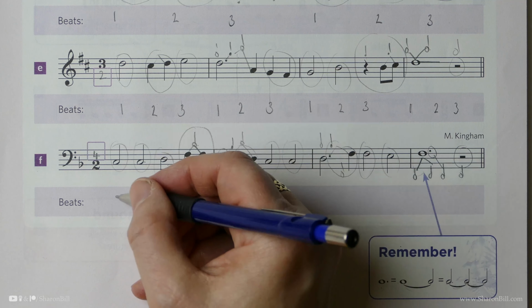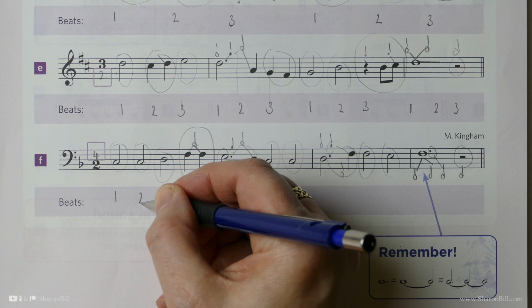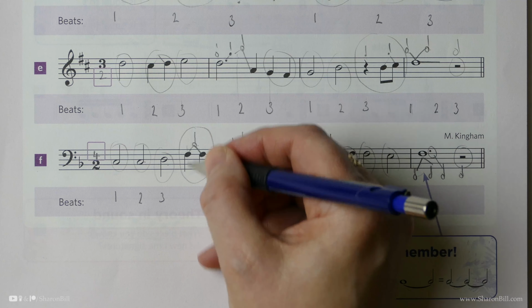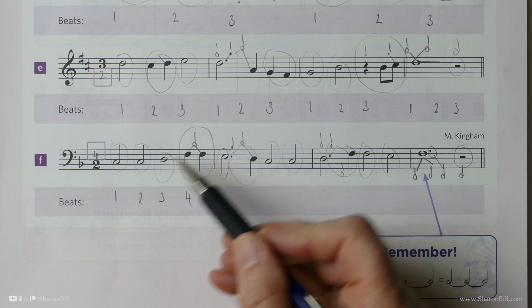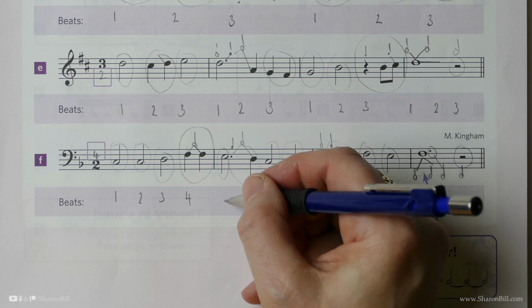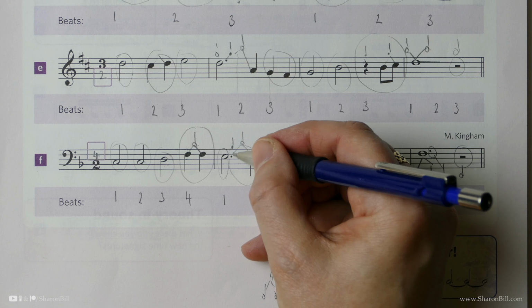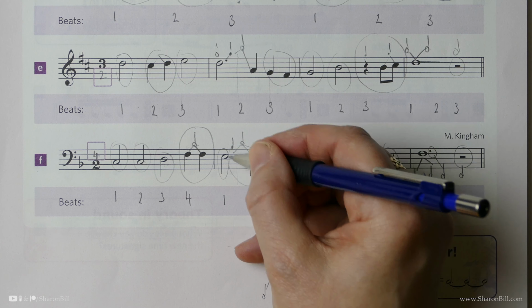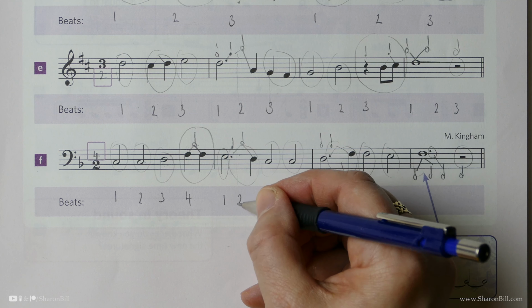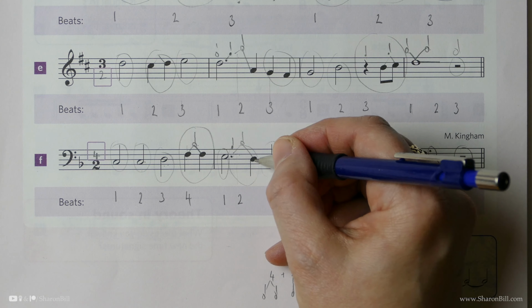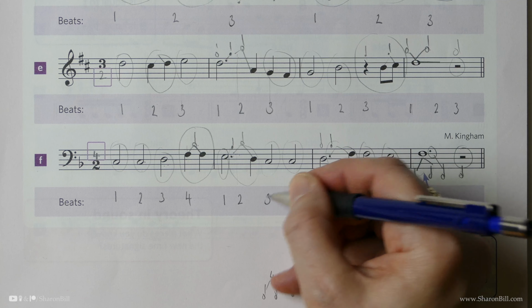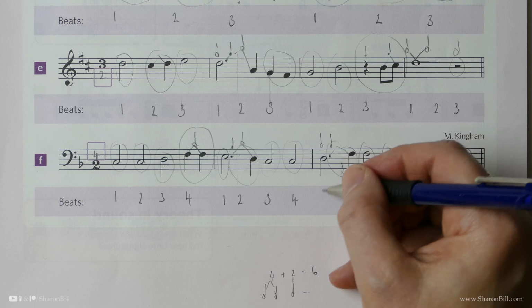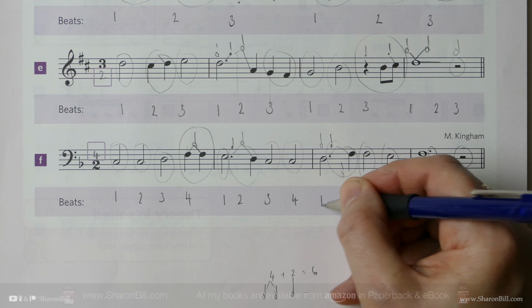So there's beat 1, there's beat 2, beat 3, beat 4, 1, 2, 3, 4 and 1. Now beat 2 falls in the middle here. It's going to last into beat 2. The first part of beat 2, there's the second part of beat 2. There's beat 3, there's beat 4, there's the beginning of beat 1.